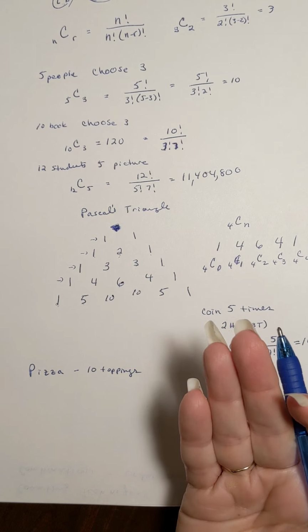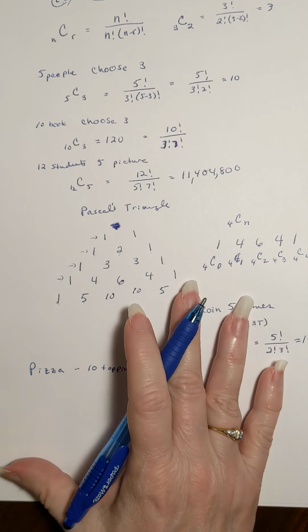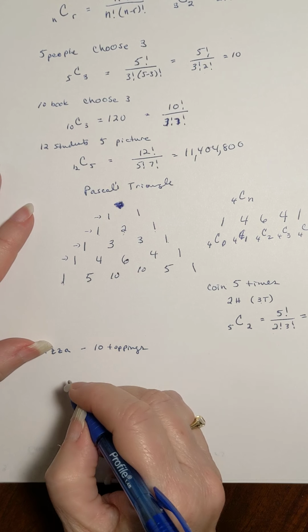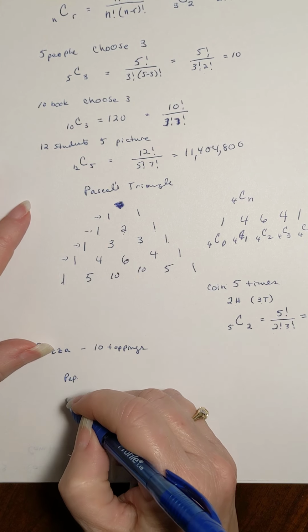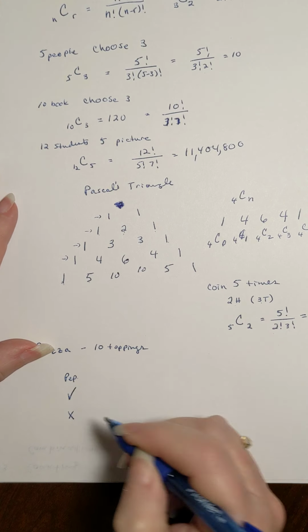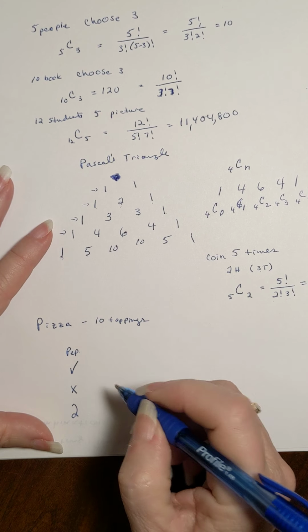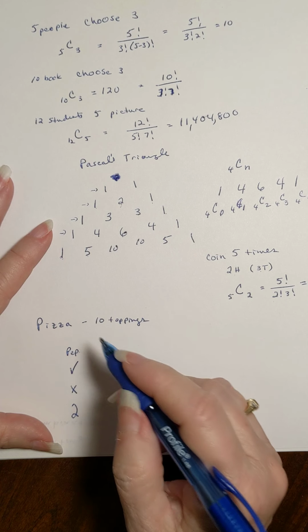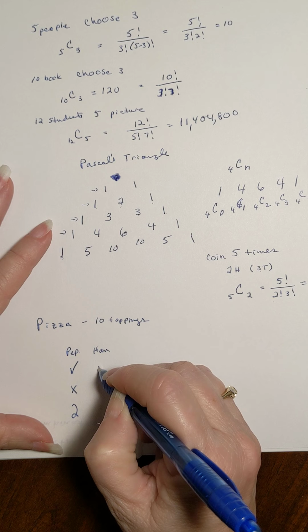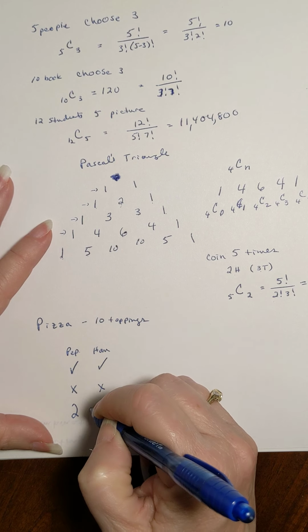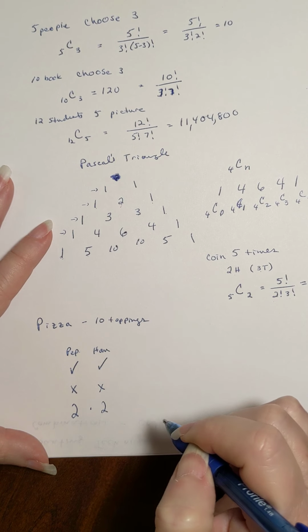This is probability, okay, or counting techniques. If I'm looking at pepperoni, okay, I can either have it or I cannot have it. So when I'm dealing with pepperoni, there are 2 ways for me to either have or not have pepperoni. And then I might have ham. So I can either have it or not have it. So with just those 2, there are 4 different ways that I can have it.